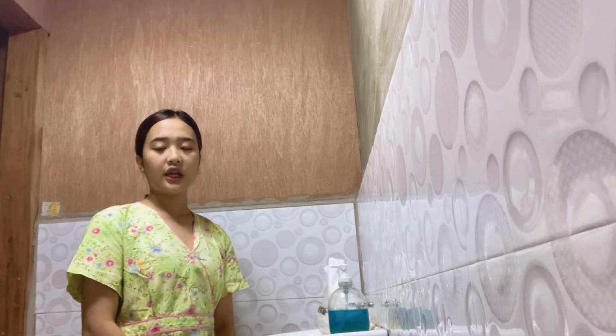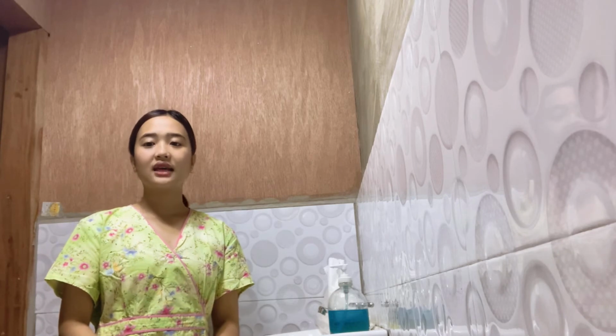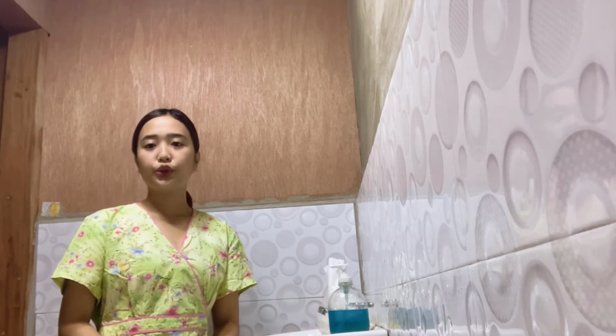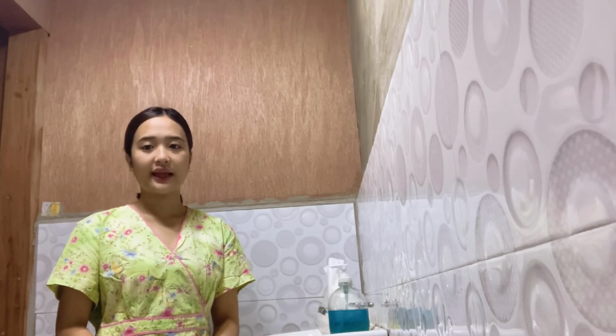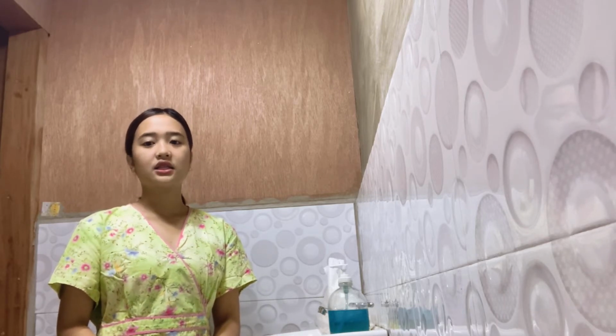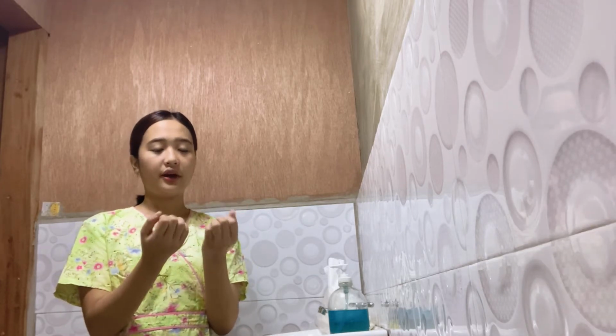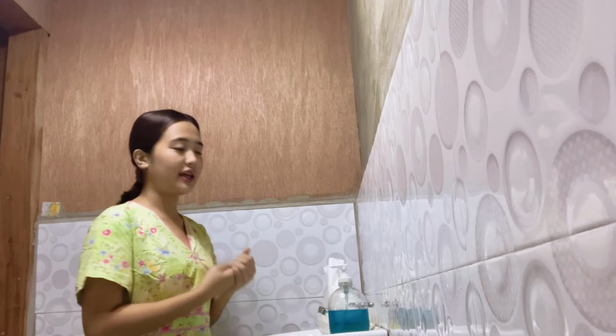For the implementation, you need to assess your hands. Make sure that your nails are trimmed short, and I already trimmed my nails. And make sure that you don't wear any kind of jewelry such as rings, watch, and bracelet. And also check if your hands are free from cuts and hangnails. My hands are already bare, so I think they are ready.